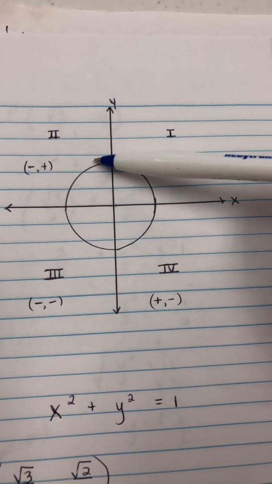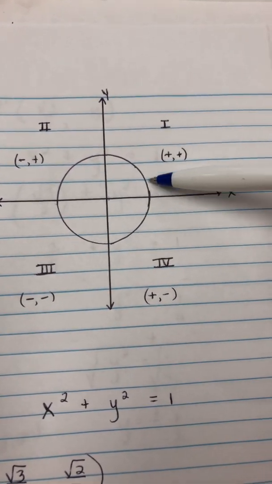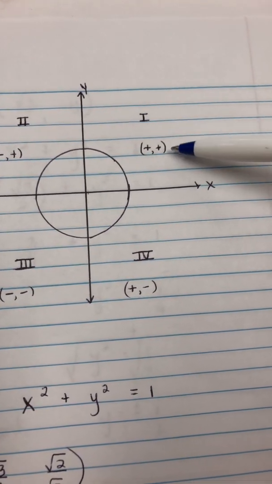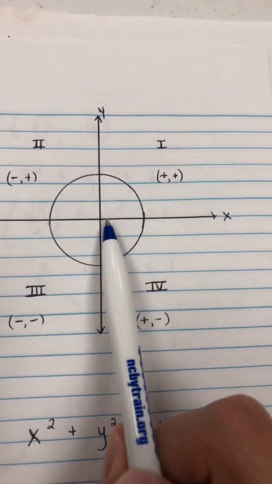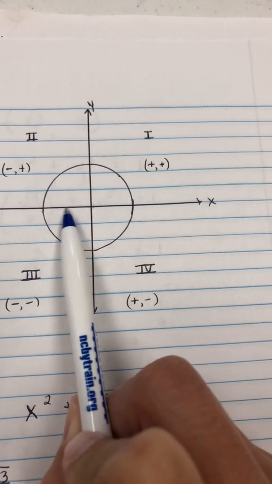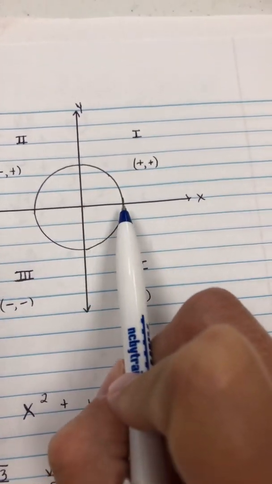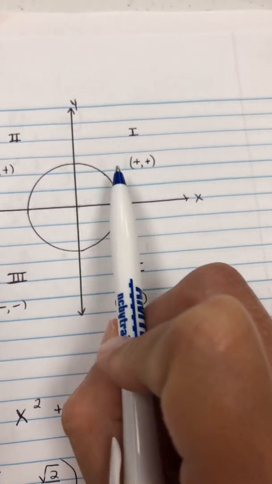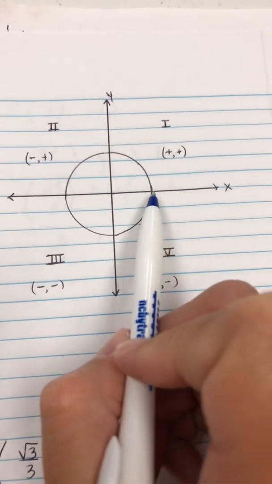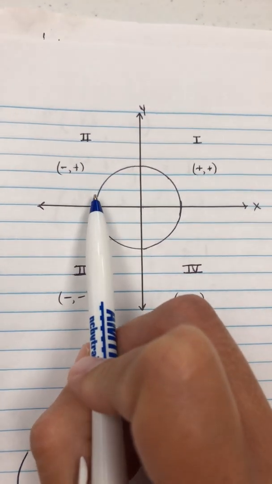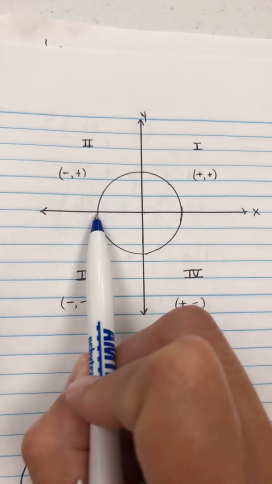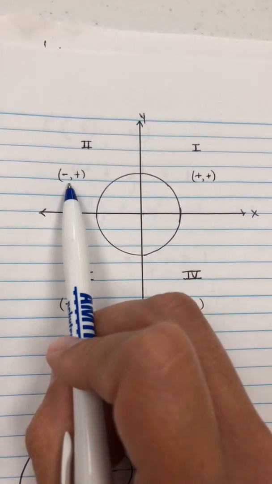So when you have points that fall on the unit circle, I want you to remember that any point that falls within quadrant number 1 has a positive x and a positive y. Remember, when you're graphing points, you go either right or left on the x-axis, and of course you go up or down. So any point that falls in quadrant number 1 is going to have a positive x and a positive y coordinate. Now, as you rotate over to this side, any point on the unit circle that ends up in quadrant 2 is going to have a negative x with a positive y coordinate.